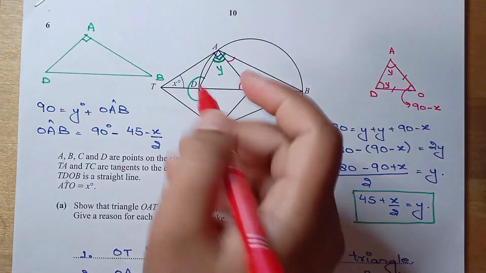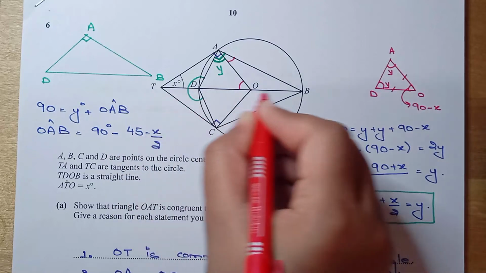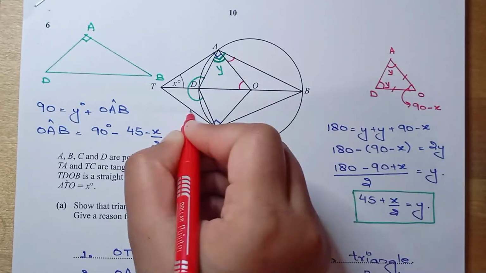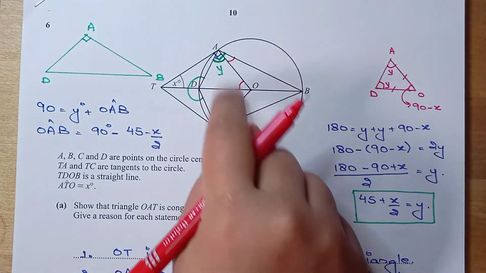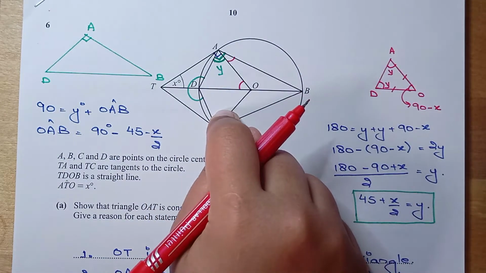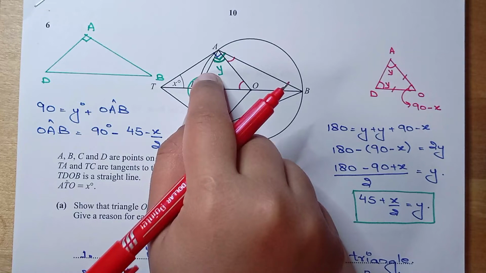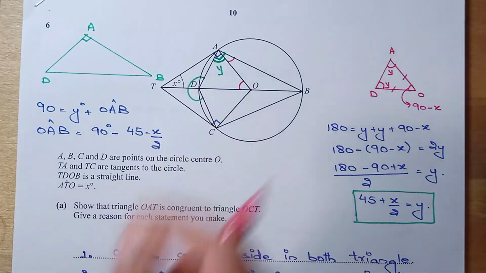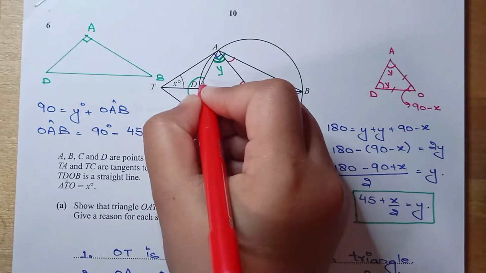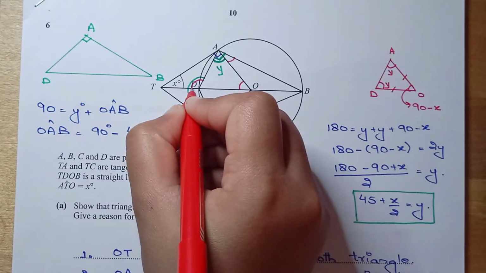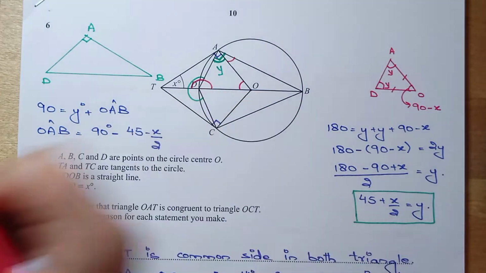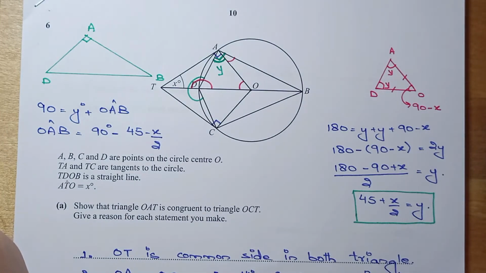So as you can see, the top and the bottom are both similar, because we have proved that the two triangles are congruent, right? So we just need to find the top one and then multiply by 2 and we will get the whole reflex angle. So let me work on this top angle. As we know, this straight line is 180 degrees, right?